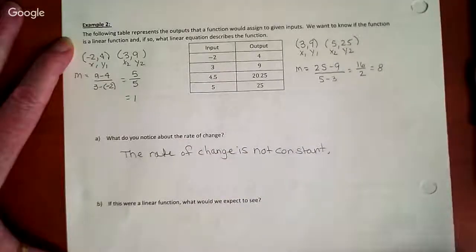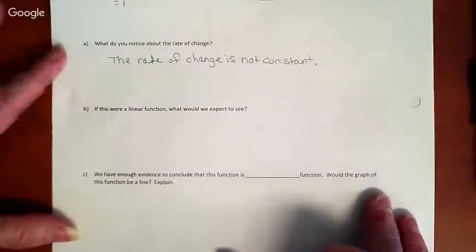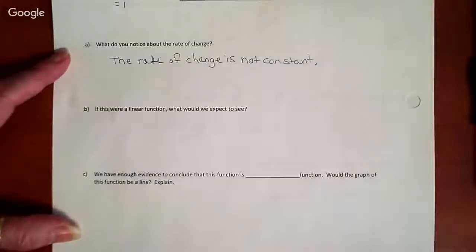Okay, so now it says, if this were a linear function, what would we expect to see?